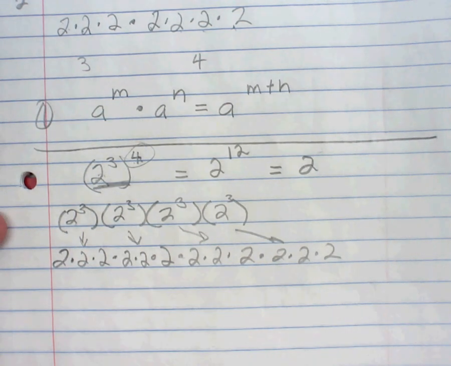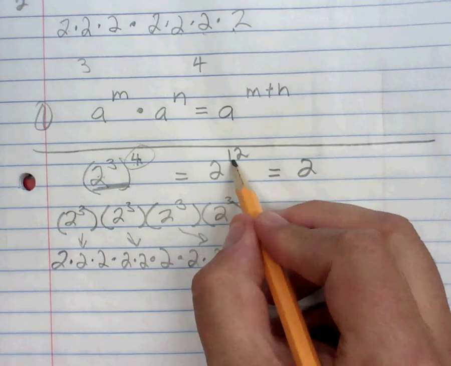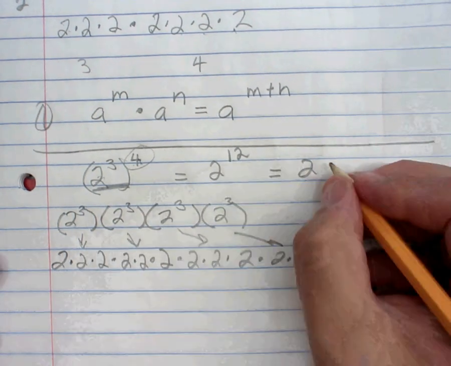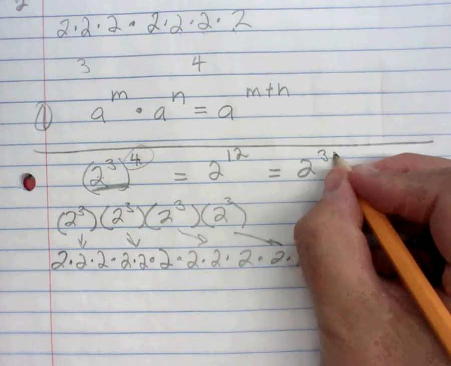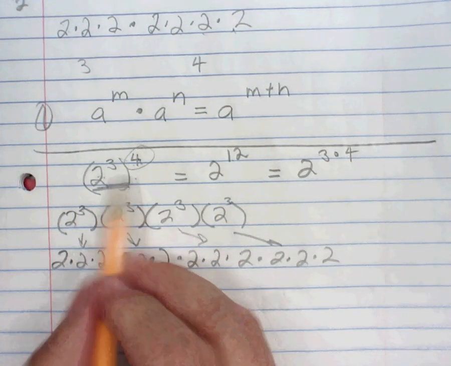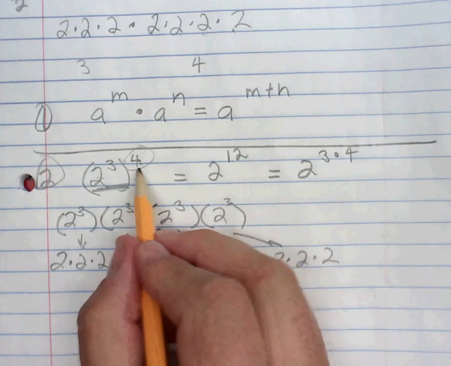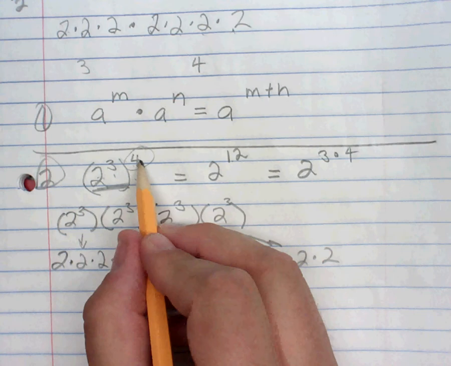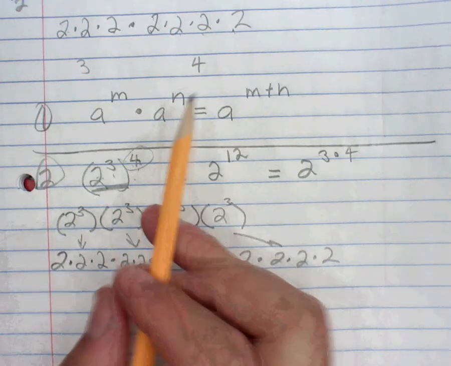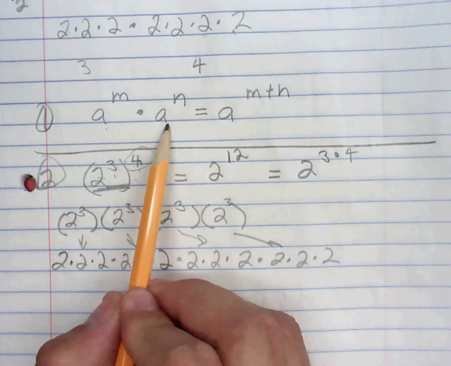What do I do mathematically with the number 3 and 4 that gives me 12? Well, multiply. So the rule is 3 times 4. When you raise a power to a power, you multiply the powers. In other words, this would be 3 times 4. But when you're multiplying a base times a base, you add the powers.